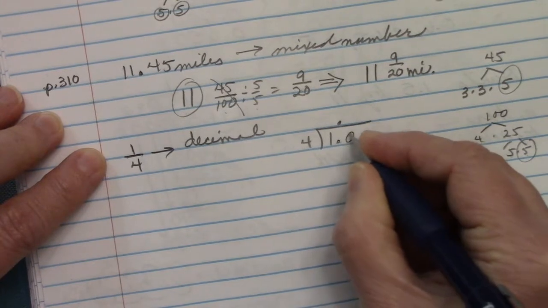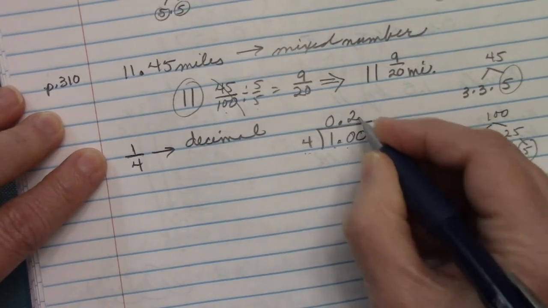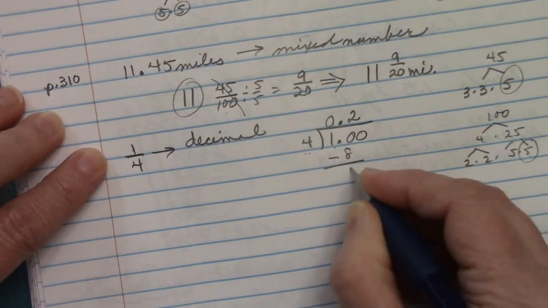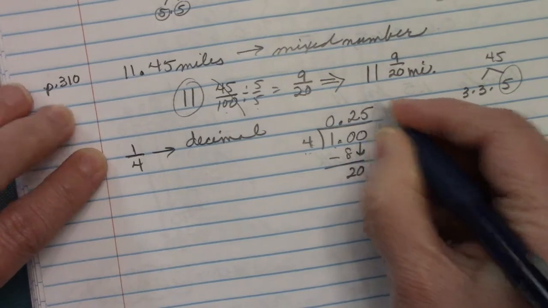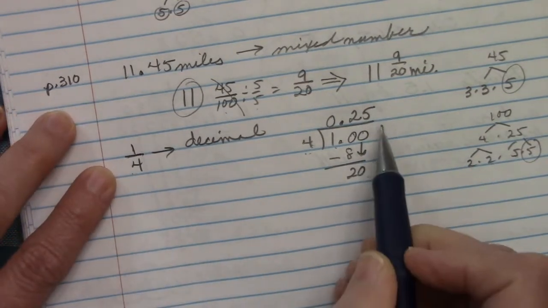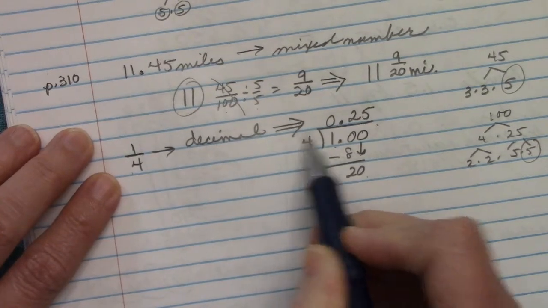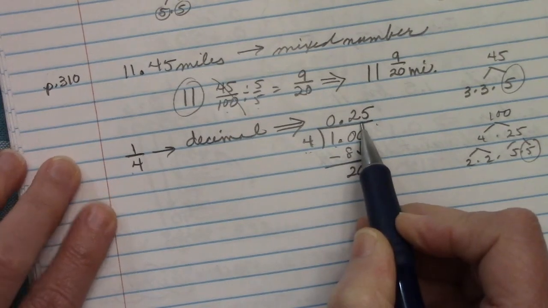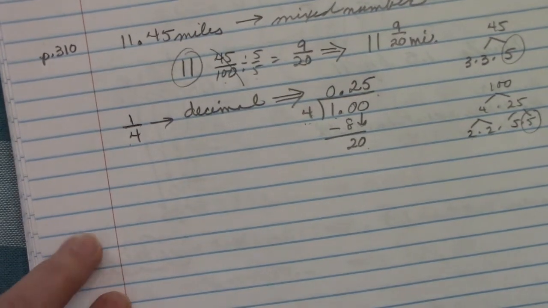Well, looks a little weird. 4 does not go into 1. 4 goes into 10 2 times, with how much left over? Bring down that 0. And 4 goes into 20 5 times. This should be one that you would memorize, that 1/4 as a decimal is 0.25, or 25 hundredths.